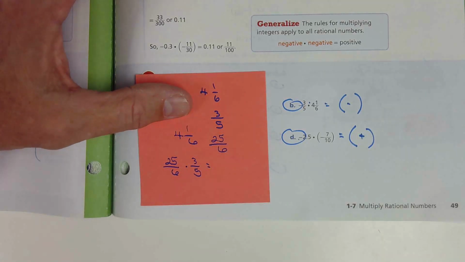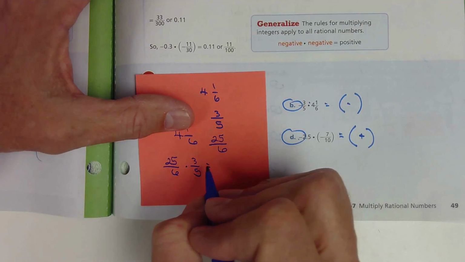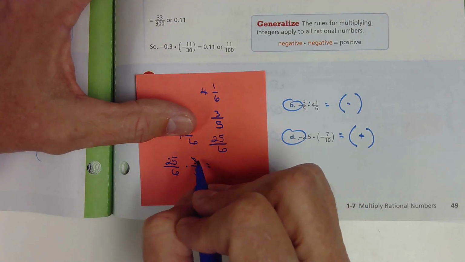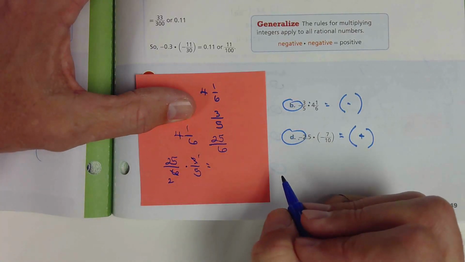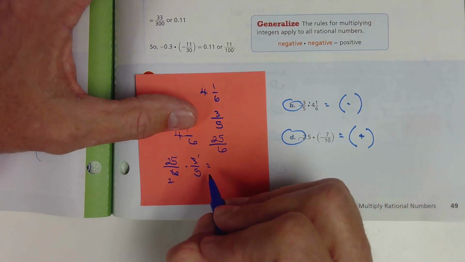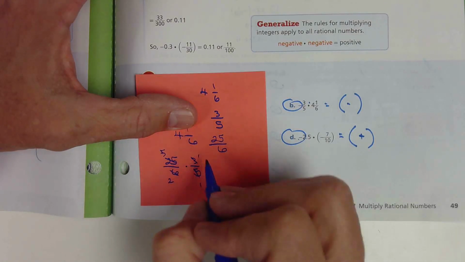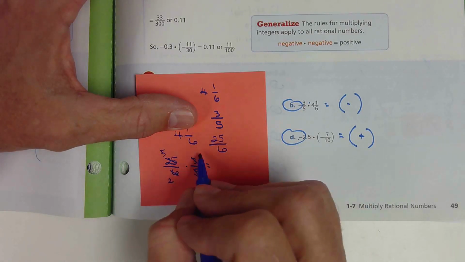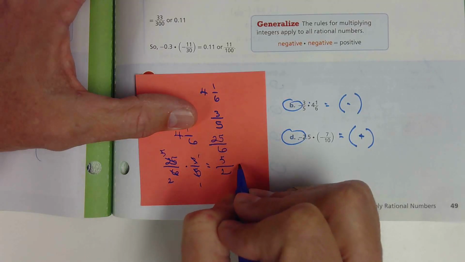Okay? Can we do any cross-canceling before we go any further? Yes. So what could we cancel out here? The 3 and 6. Yeah, 3 goes into 3 once, 3 goes into 6 twice. How about this way? Yep, 5 goes into 5 once, 5 goes into 25 5 times. Now we just multiply straight across. 5 times 1 is 5. 2 times 1 is 2.